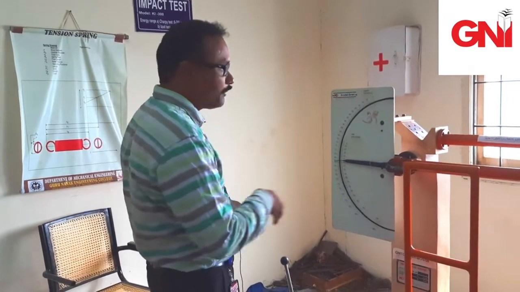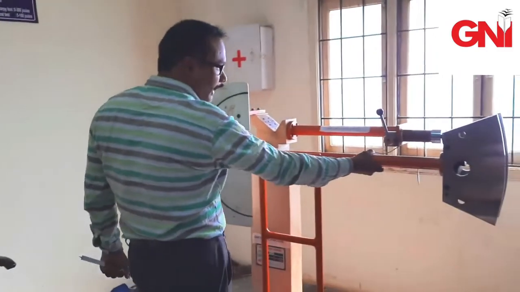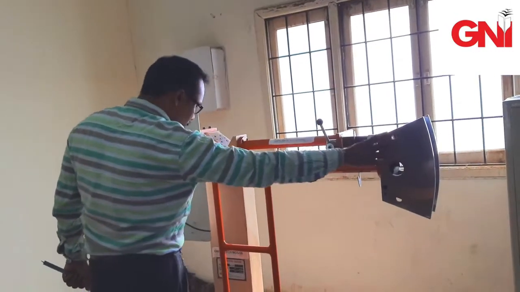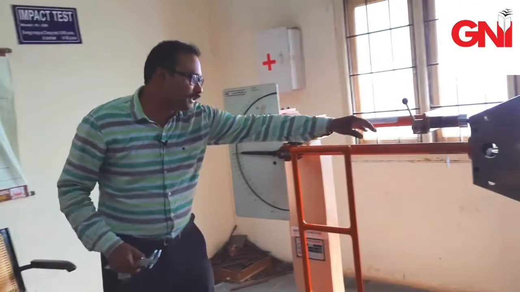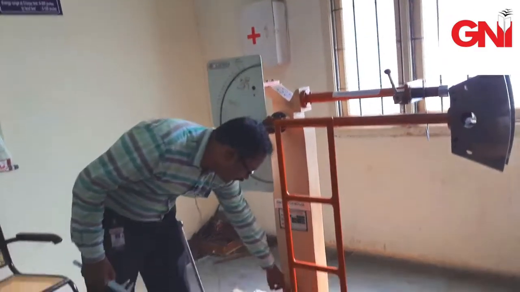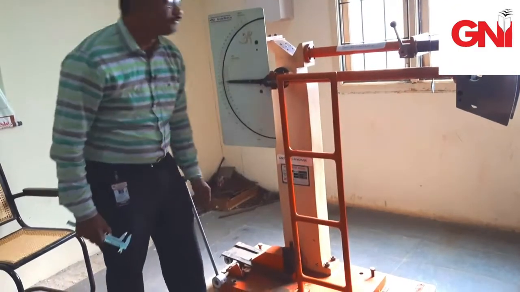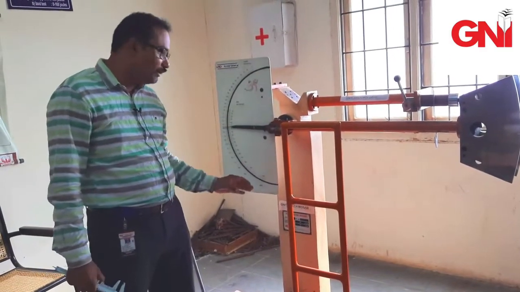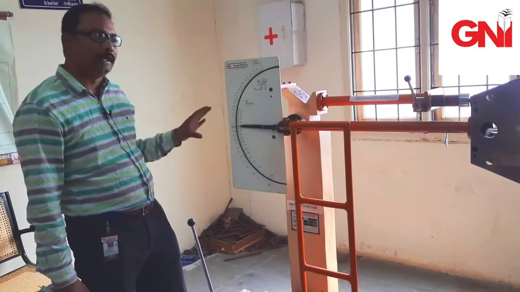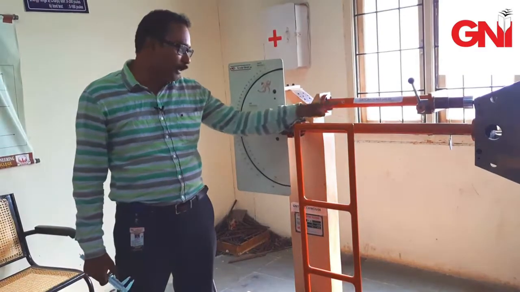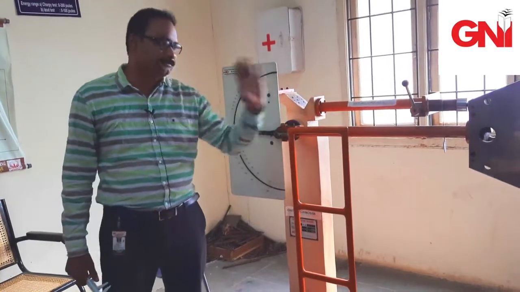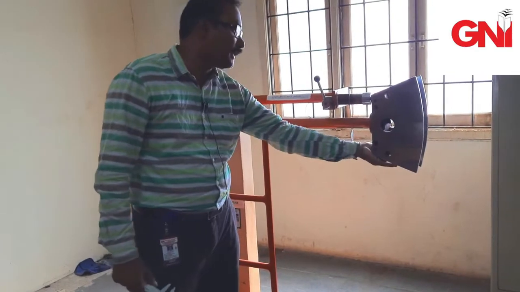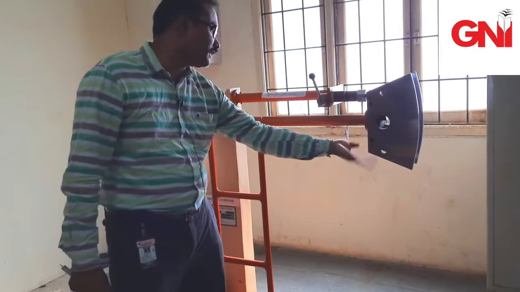See the pendulum. This is the pendulum, and this is the weight. The load is released from this position to the specimen, which is located here. To fracture the specimen, how much energy is required, we can find using this equipment. The pendulum position is 90 degrees. This is the weight of the pendulum, about 9 kg. So we are releasing this pendulum.